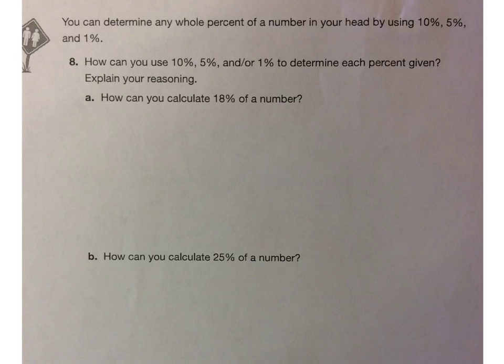So this next part is just looking at strategies you can use to calculate any whole percent in your head by doing 10, 5, and 1%. So you can use 10, 5, and 1% to determine each percent given, explaining your reasoning. How can you calculate 18% of a number? How can you calculate 25% of a number?